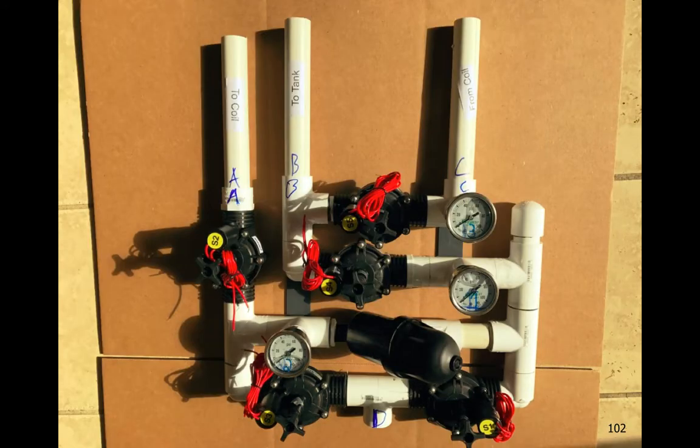You'll notice on the tail pieces, not only are they labeled A, B, and C, but they're also labeled where those pieces are connecting to. The A goes to the coil, B or C comes from the coil, and those will attach to those 2 tank adapters that we've already installed. And then B is going to go back to the inlet of the septic tank.